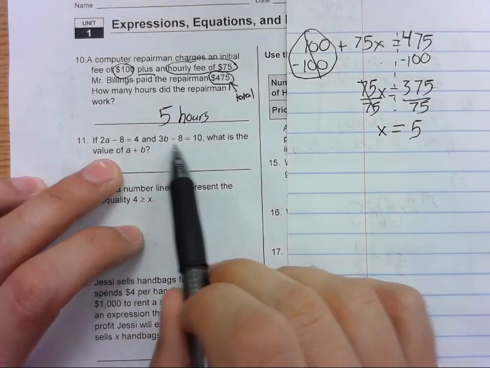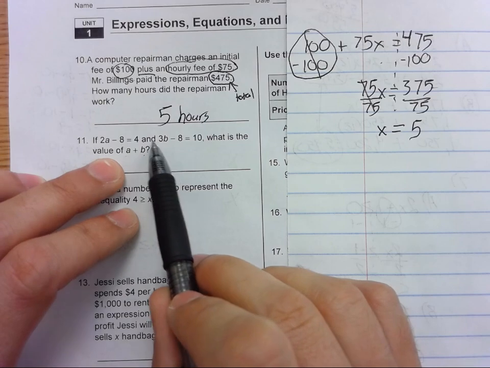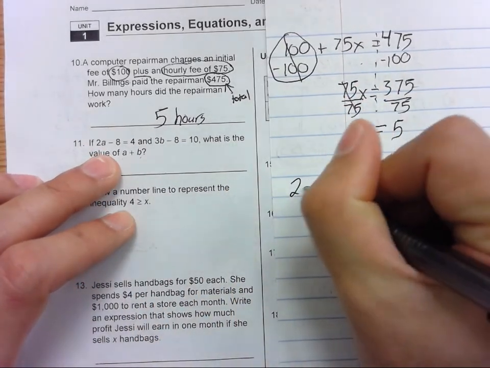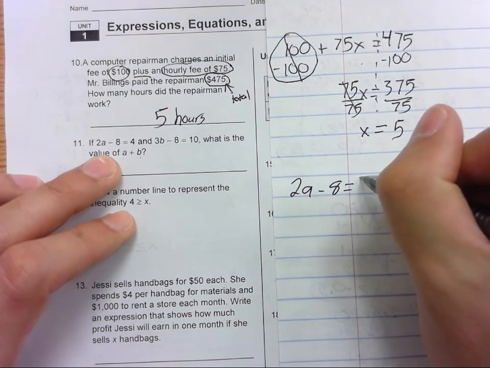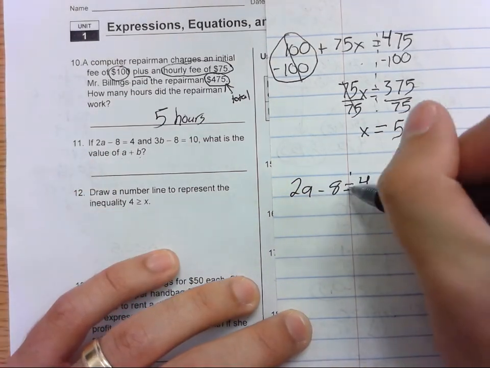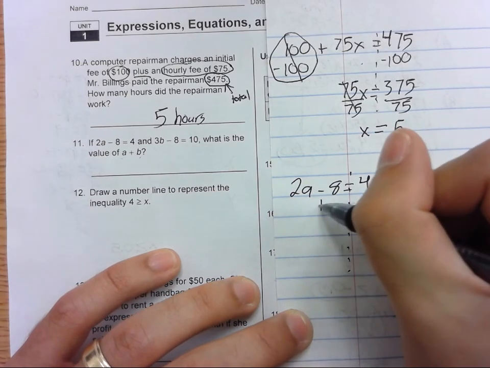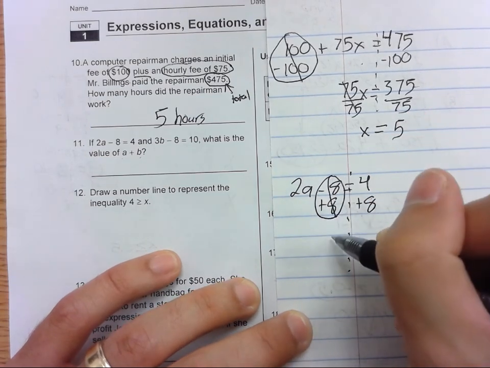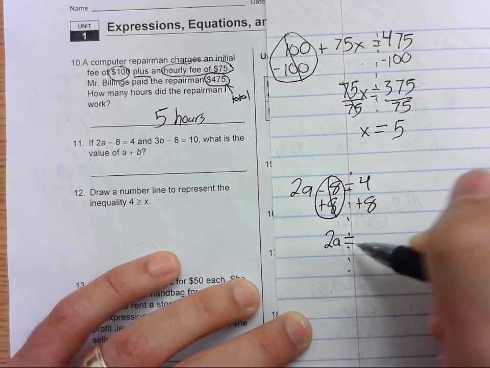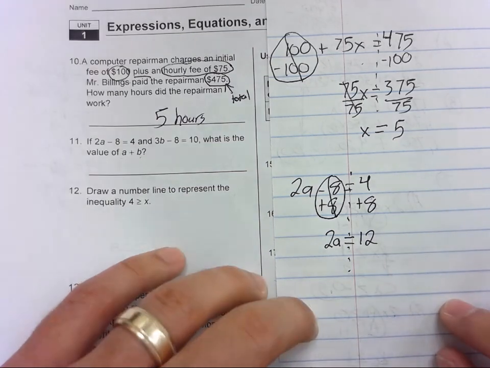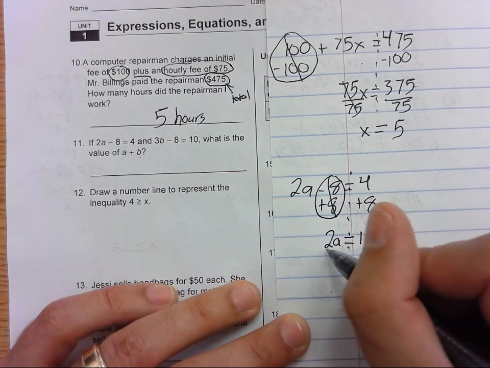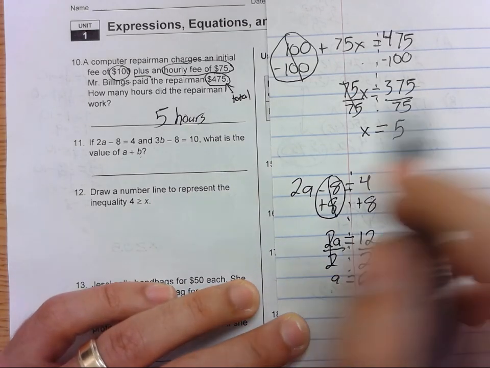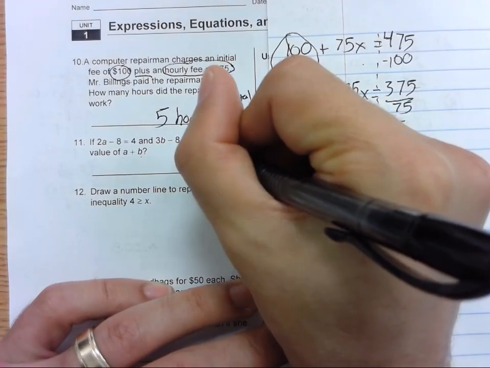If this is that and that is that, what's the value of a plus b? So here we have to solve two equations and then add a plus b. So 2a minus 8 equals 4. Let's add 8 to both sides. These will cancel, forming a 0 pair. Bring everything down. 2a equals 12. Now we divide by 2. A equals 6. So I'm going to come over here and write a equals 6.